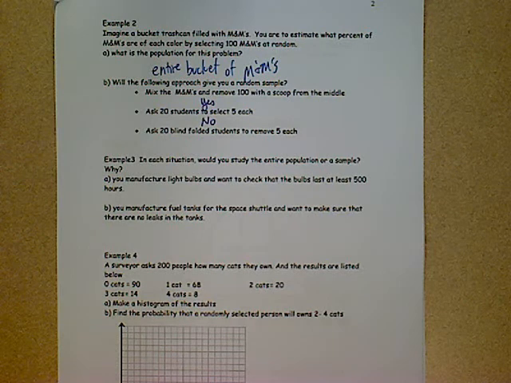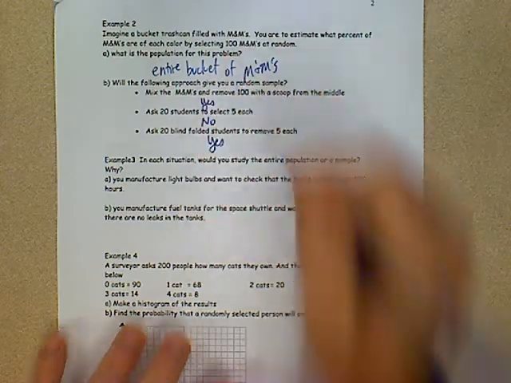Ask 20 blindfolded students to remove 5 of those each. If they're blindfolded, they can't really see what they've got. So yes, that's going to be a random sample.